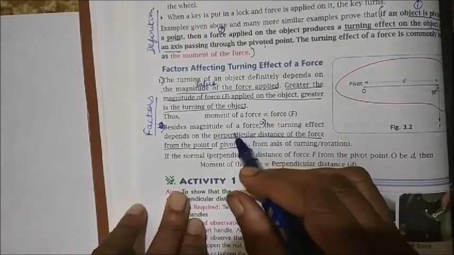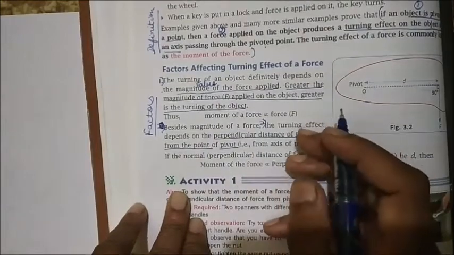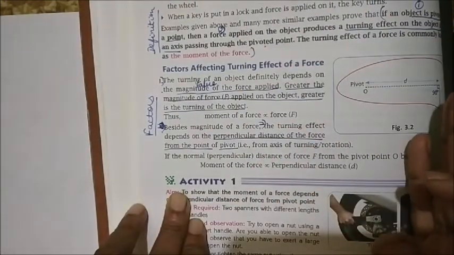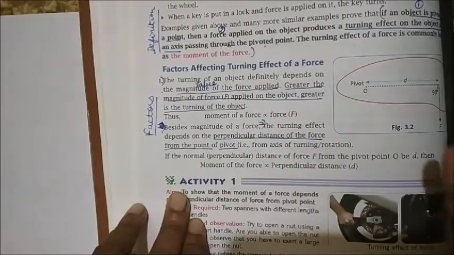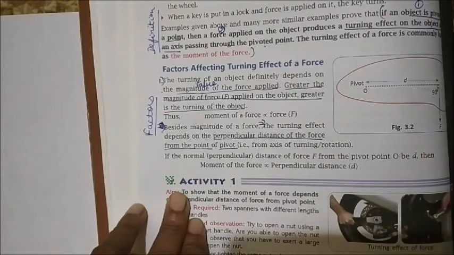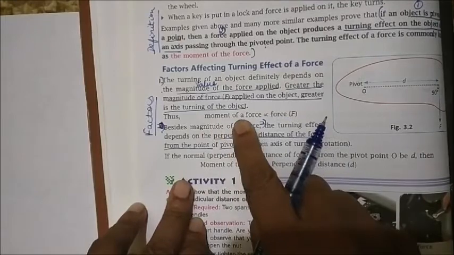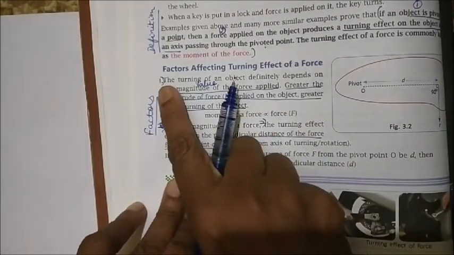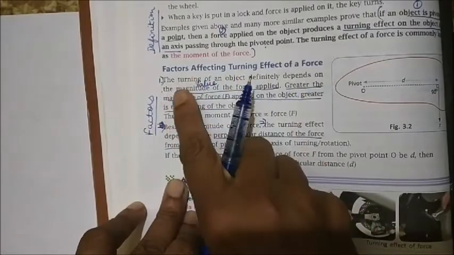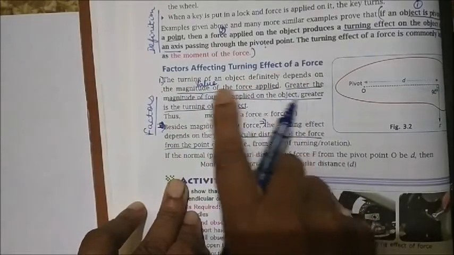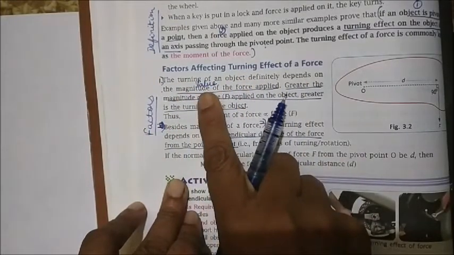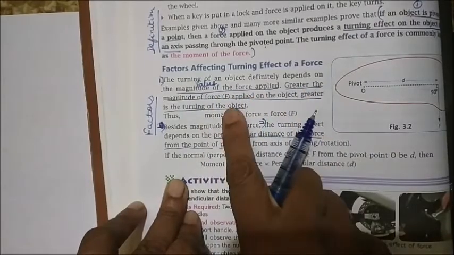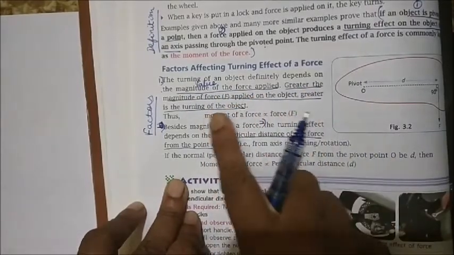Yes, so when you're opening the door, you apply more force, the turning is going to be much faster, much greater. Same way in a steering wheel, if you apply more force, the turning effect will be much greater. Okay. You can mark this as point number 1. Factors affecting, first point, turning effect depends on value of force or magnitude of force. Greater the magnitude of force, greater is the turning effect.